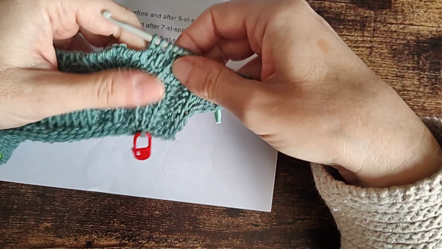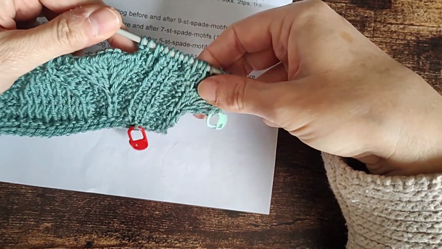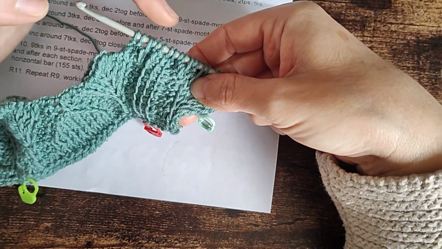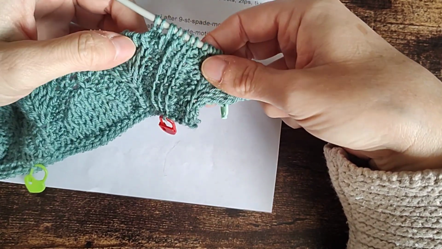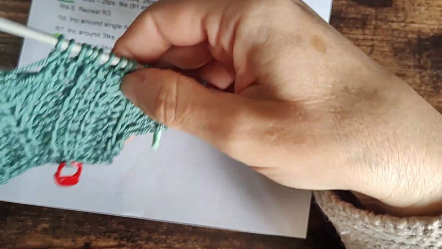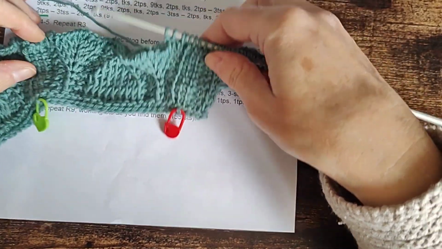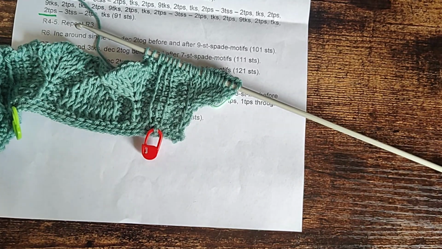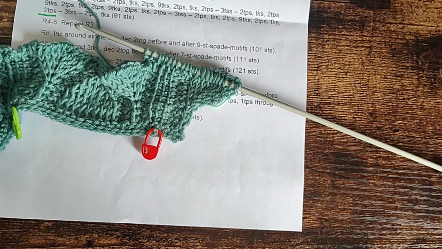And here, where we had our increase groups, we are forming other spade motifs, okay? And this is how you will proceed throughout. And you will make a standard return pass as always, and you will end up with the same number of stitches, that is to say 155. And this is it for today.